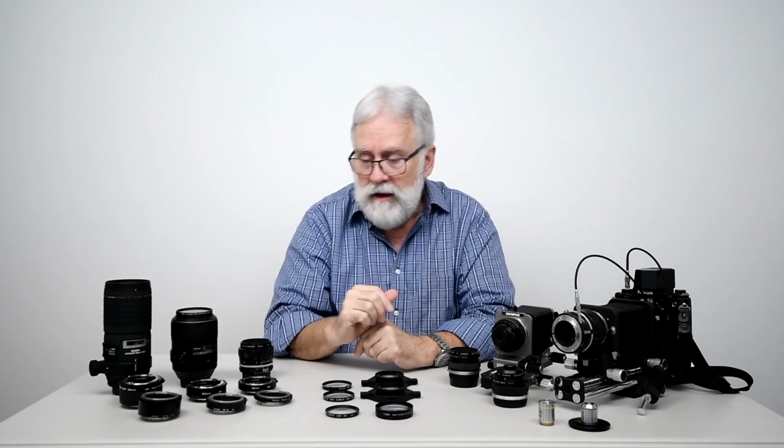I made a video explaining how it works, how the light rays work inside of a lens, and it also explains why using a spacer like that helps you get a higher magnification. So it's a technical video that I made, and you can have a look at it if you really want to know the technical side of these accessories.